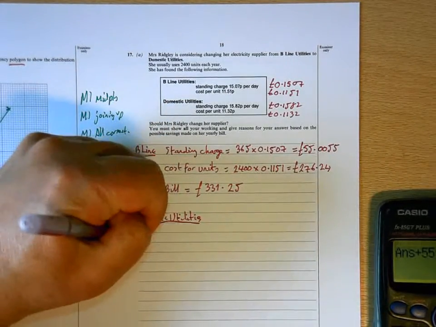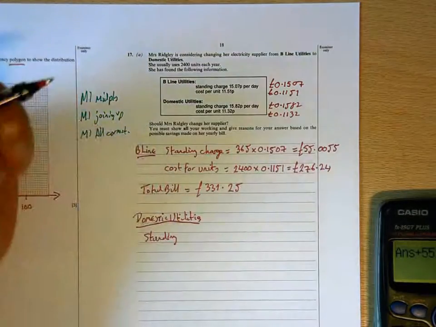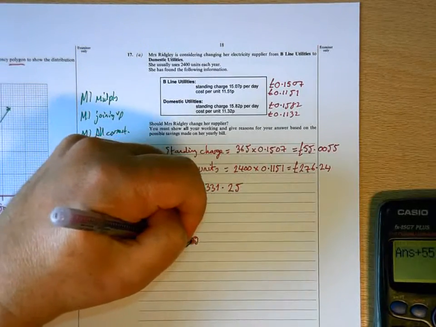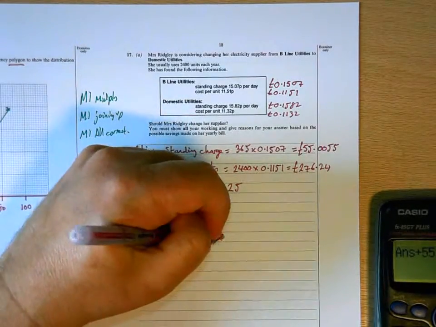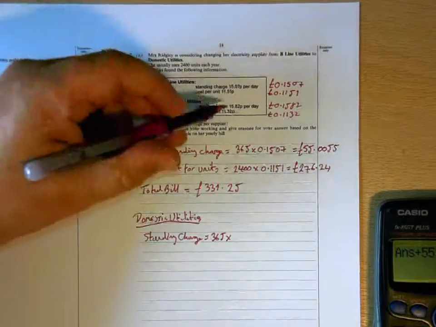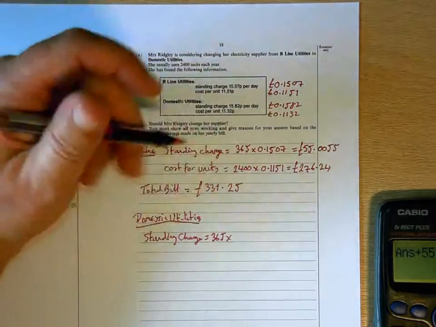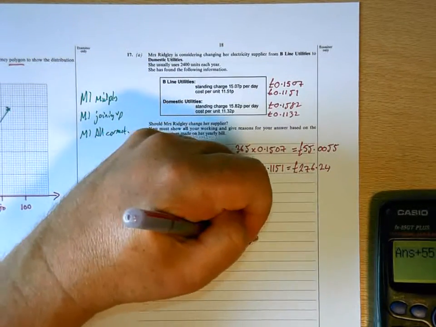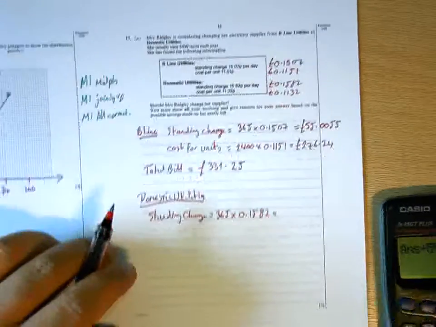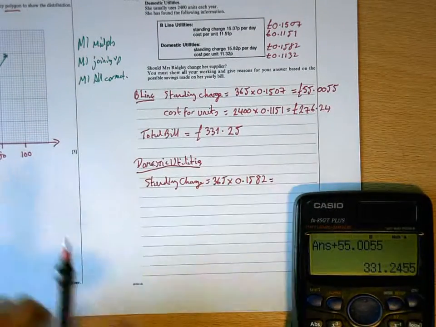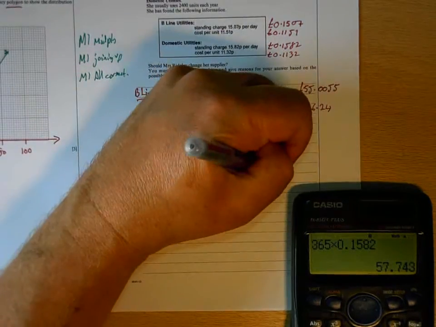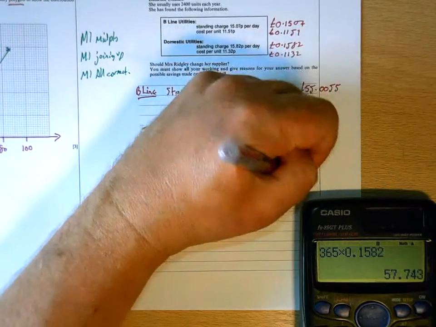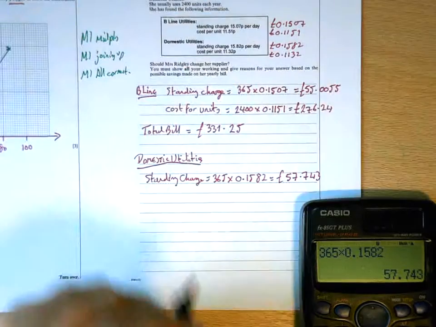Then we do the same thing again, but this time with domestic utilities. Standing charge will be number of days, 365, but this time multiplied by 0.1582. Okay, so 365 times 0.1582, 57.743, and we'll do the rounding at the end.